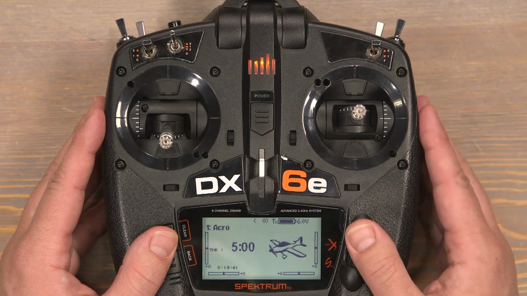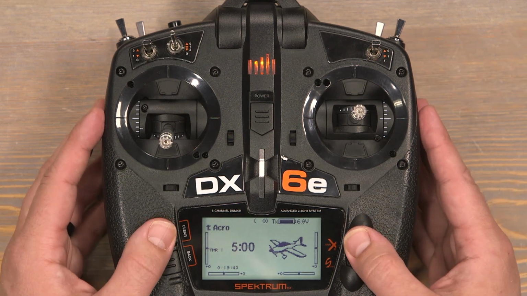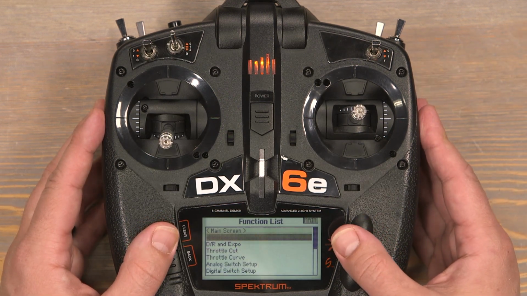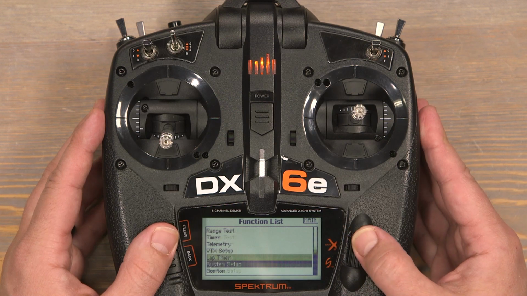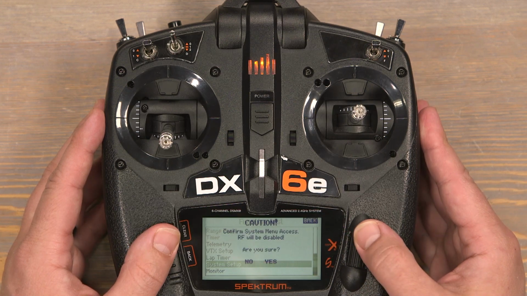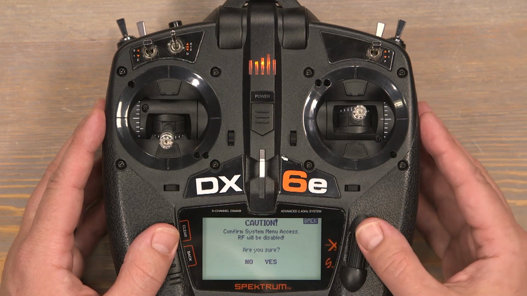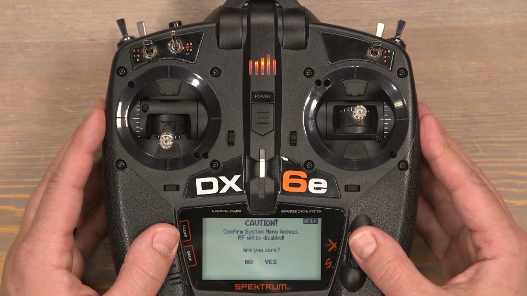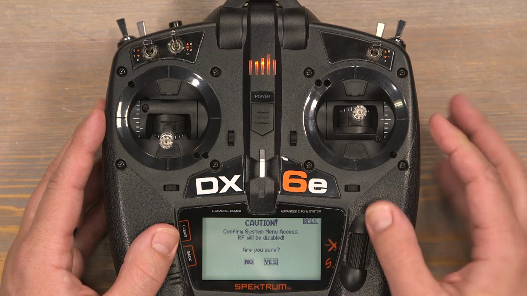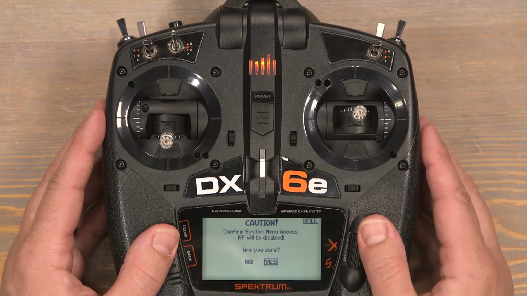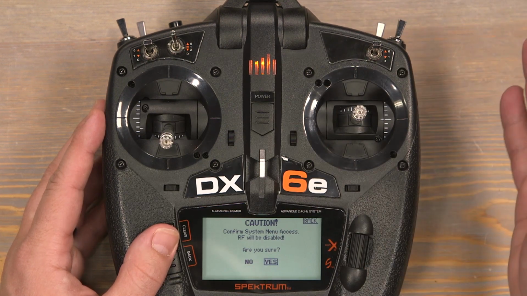Let's start by selecting a new model. Click the scroll wheel and scroll to the right down to System Setup and click. Here we'll get a little warning screen letting us know that by proceeding into the next menu, our RF deck will be shut off, meaning there'll be no signal being sent from our radio.